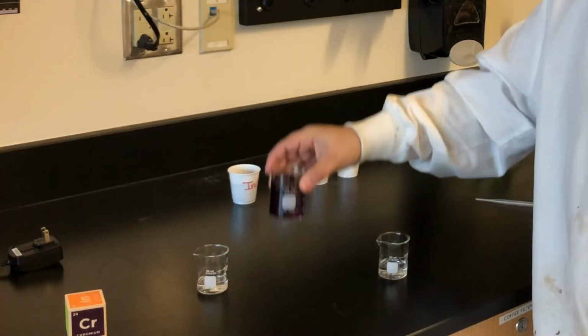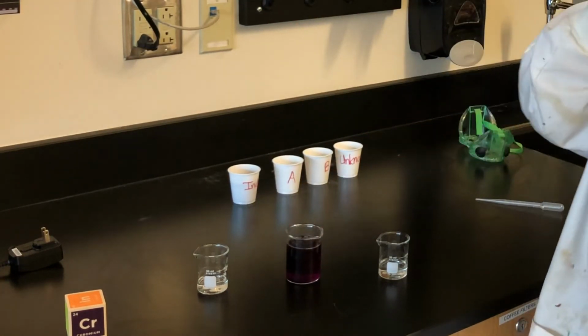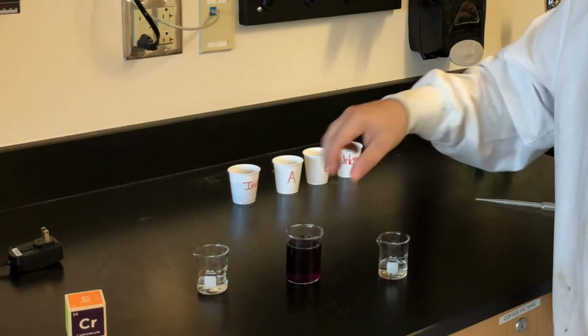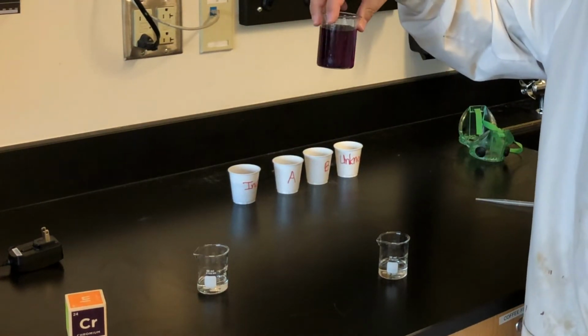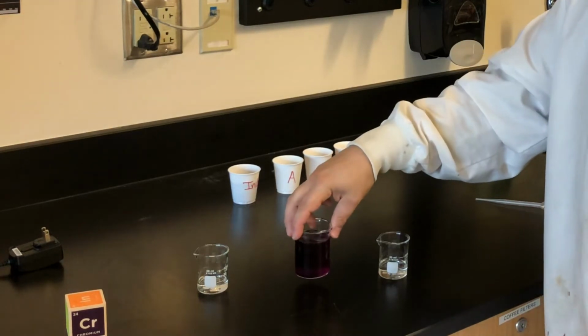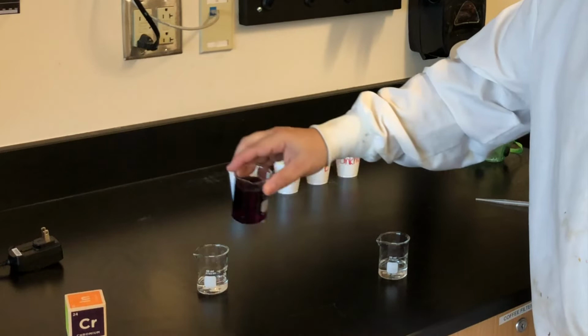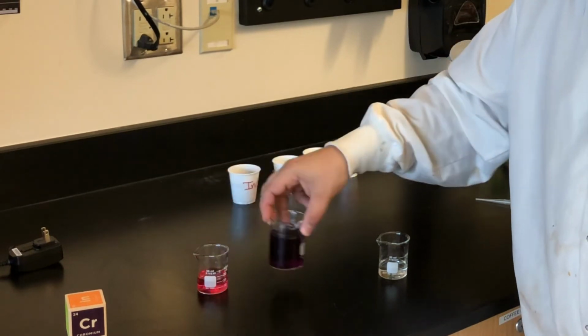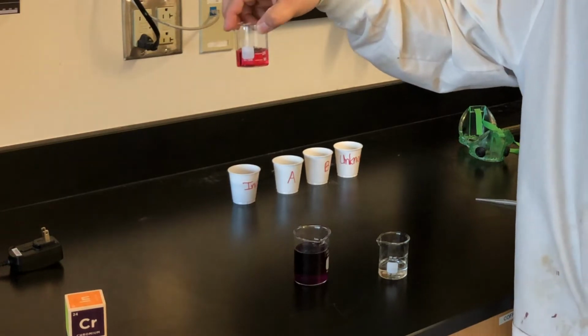If I look at the plain indicator here, this is the indicator when it's neutral. It's just mixed with plain water. And you can see the color that indicates a neutral solution is this purple color. So when you see the cabbage juice indicator purple, you know that it's neutral. If I add it to the acid, you see that it turns a pink color. Reddish pink indicates an acid.